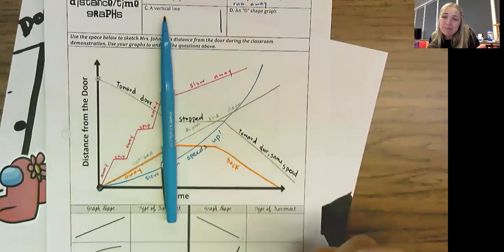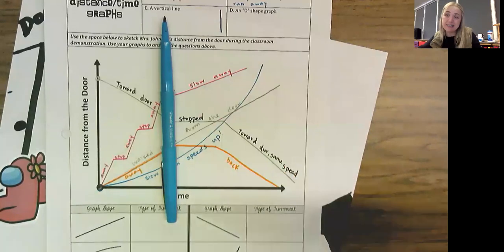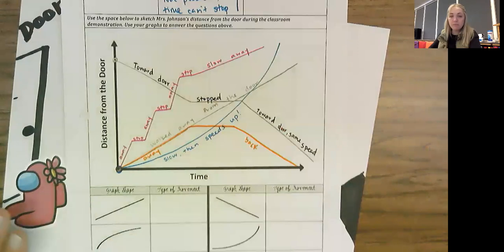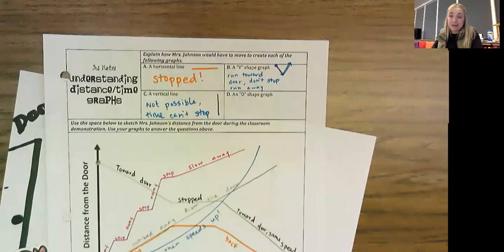But this is impossible. That'd be being in a ton of places at the same time, which again, not that we know of, that's not possible. So this one, not possible. Time can't stop. Okay, you couldn't see that when I wrote it.